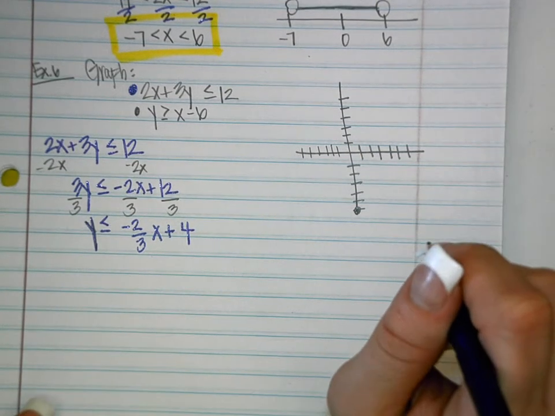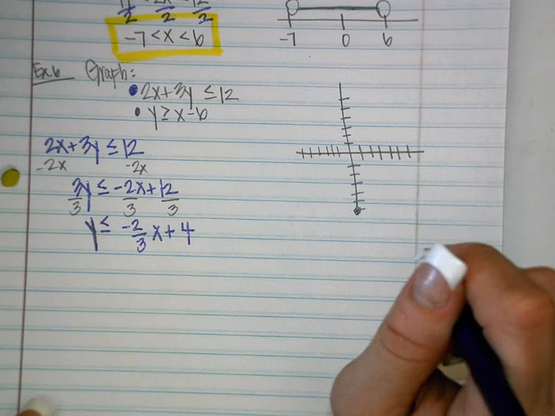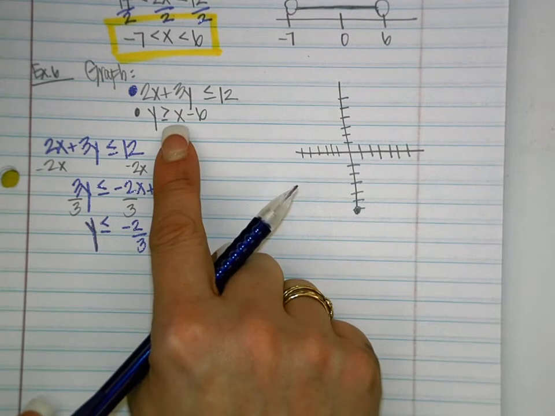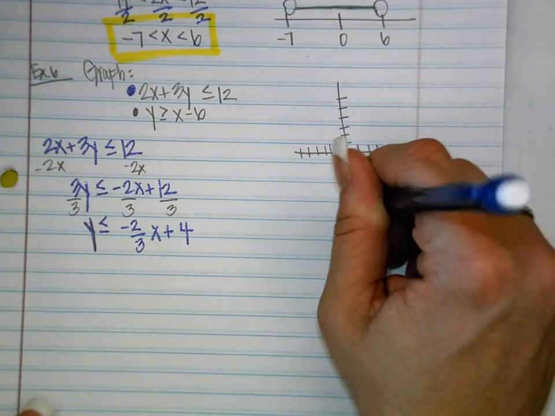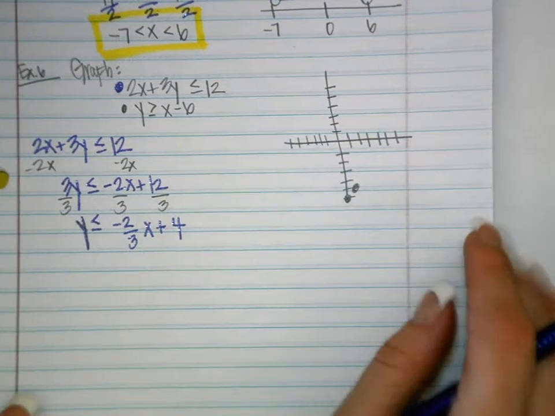How do you move to get to your next point on the line? What's the slope here? Up 1 over 1. So up 1 over 1. Once you have 2 points, you connect them. So it's going to be a solid line or a dotted line?